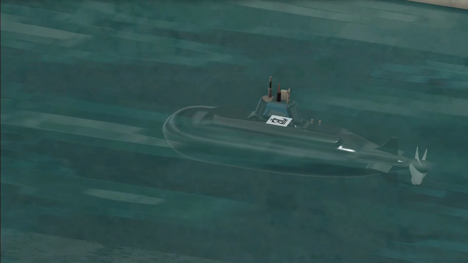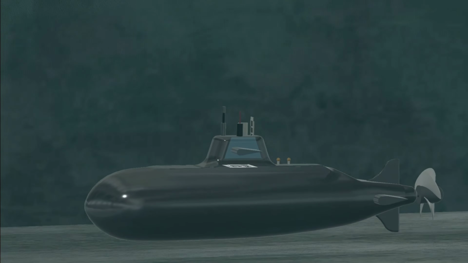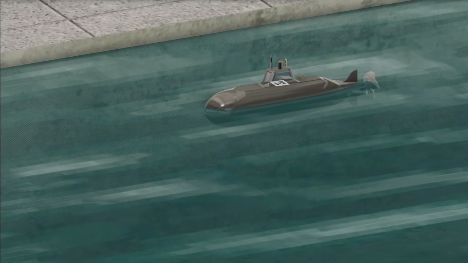So next time you see a submarine surface or disappear into the deep, you'll know it's all about air, water, and balance. It's one of the most clever uses of physics and engineering combined.